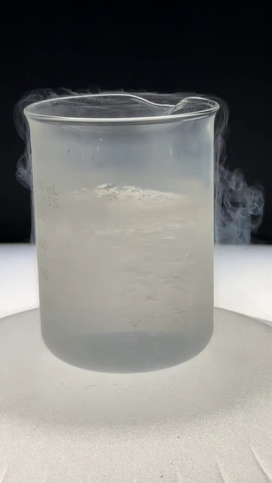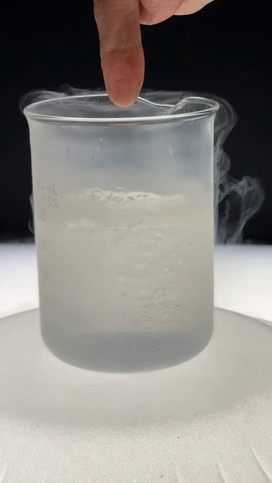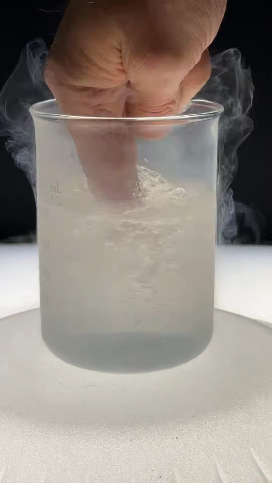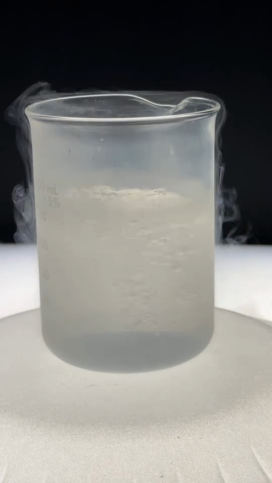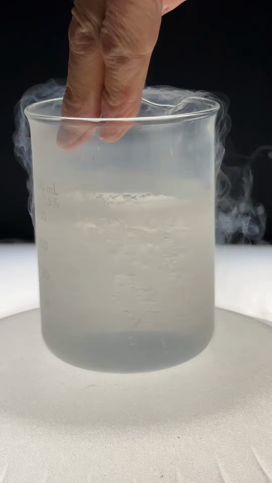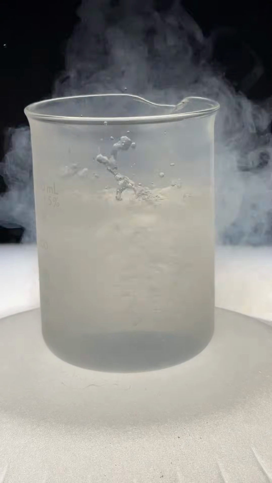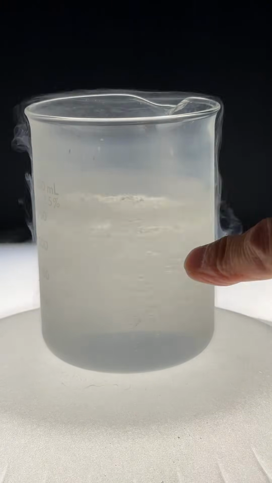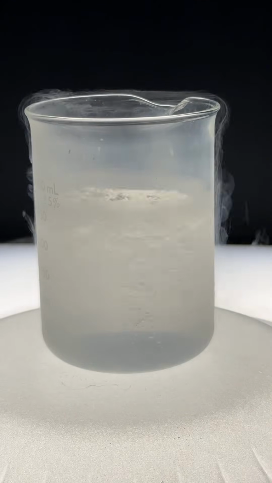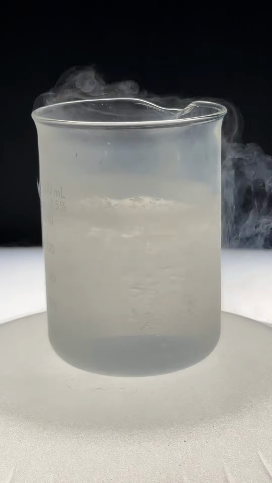Now, people aren't going to believe this. I'm going to show you this, okay? Watch this. I'm going to actually touch the liquid nitrogen. Here we go. You see that? Don't blink. You'll miss it. I'm going to do it one more time. Ready? Here we go. In go my fingers. Woo! So why am I able to do that? I'm able to do that because of something called the Leidenfrost effect.